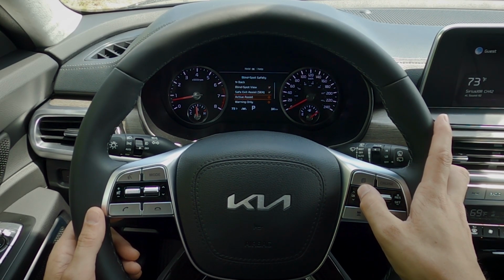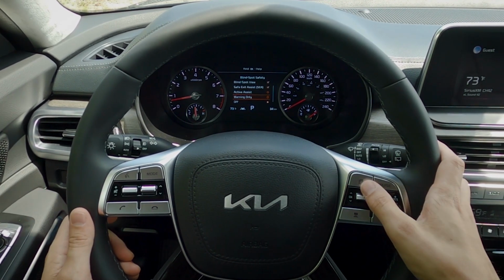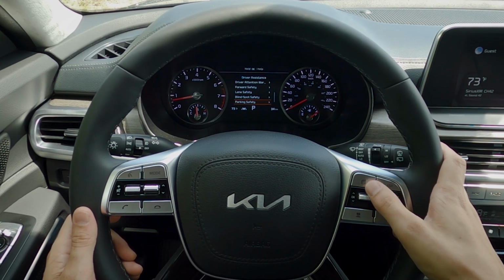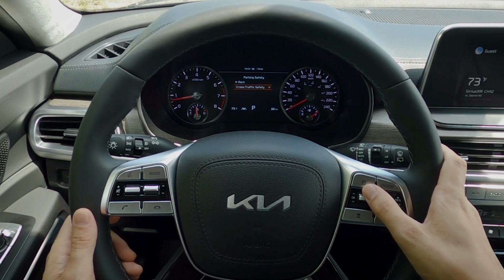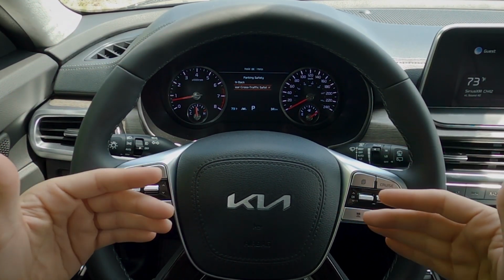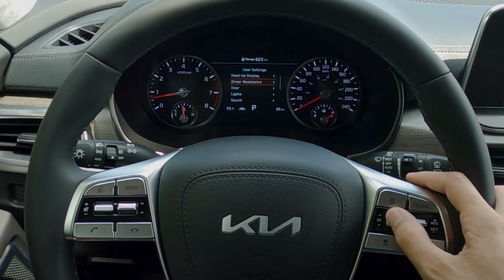So if the vehicle recognizes there's somebody in the blind spot and we go to change lanes, it's going to kind of pull us back into our lane as well. And then it's going to give us a warning, or we can turn that part of the system off. We've got our parking safety, so our rear cross traffic alert. So as we're backing up, if the vehicle senses something behind us, it's going to let us know of a potential collision. And that's going to be the basics of our driver assistant.